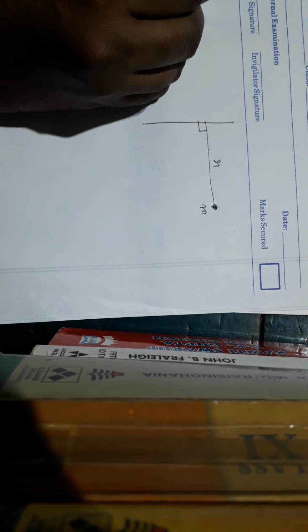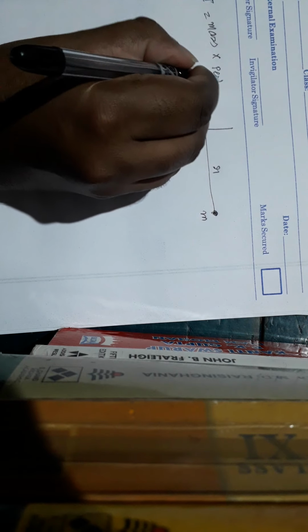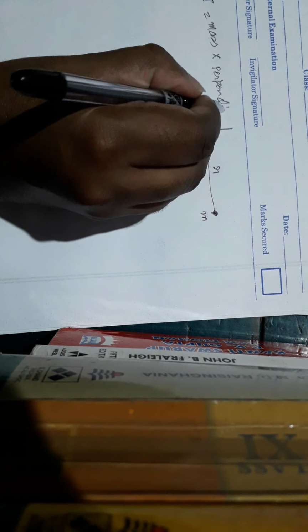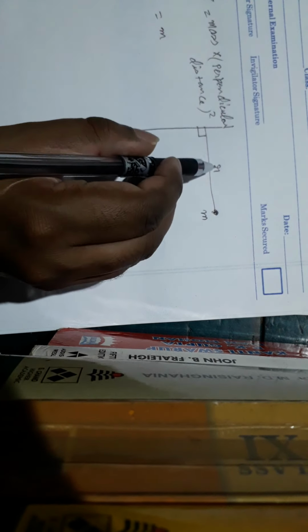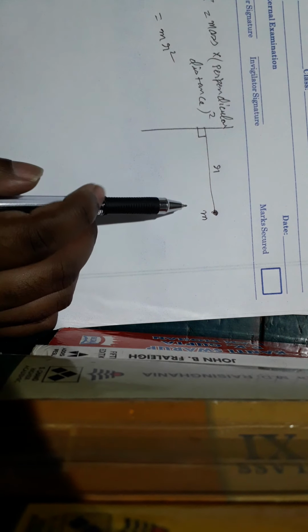Then the moment of inertia of this body is given by mass into perpendicular distance squared. The mass is m, and the perpendicular distance from the axis of rotation is r. So this will be mr square. So the moment of inertia of this body is mr square.